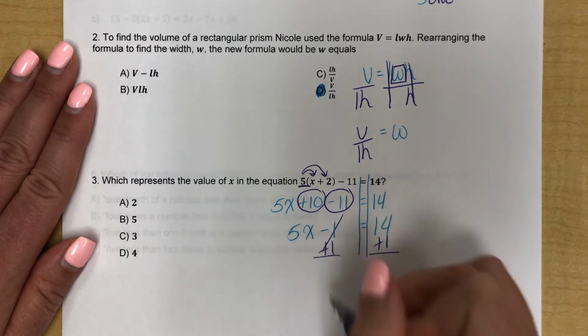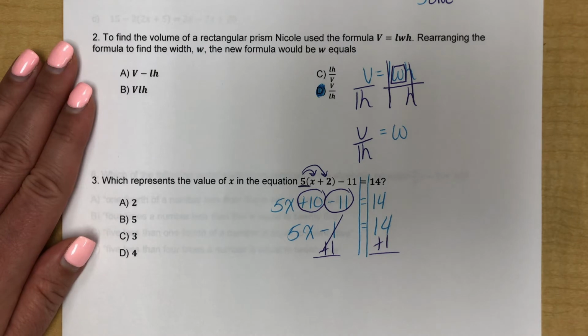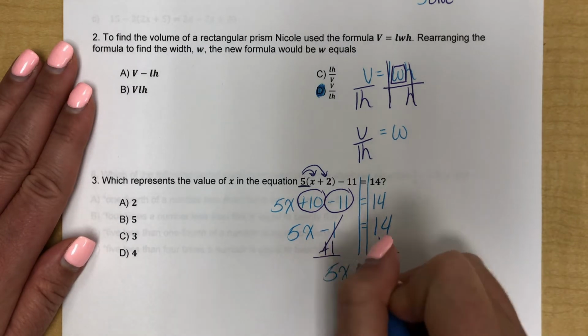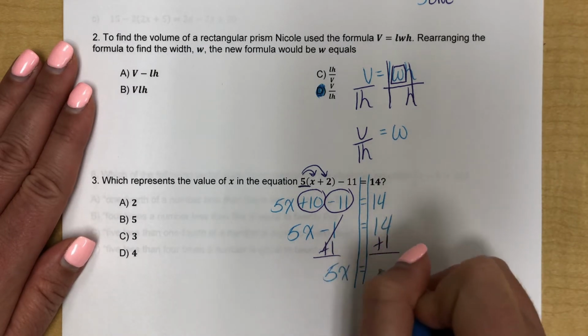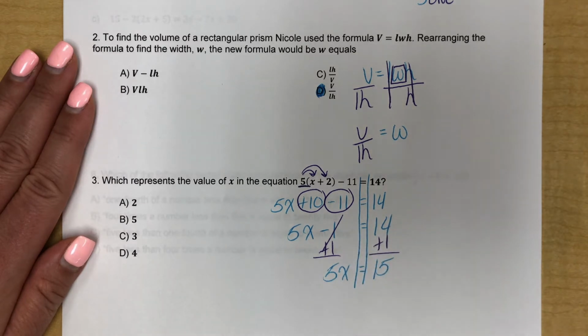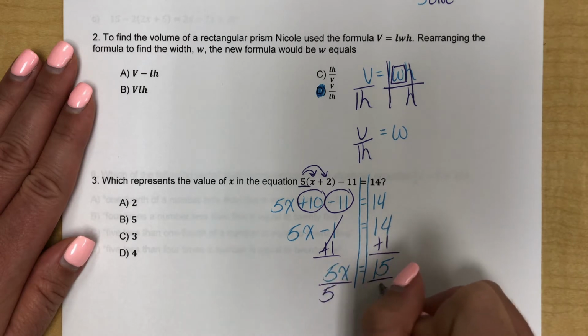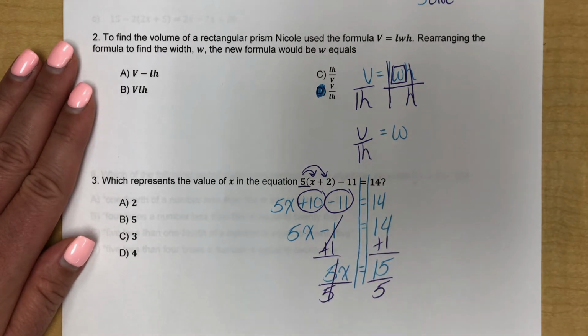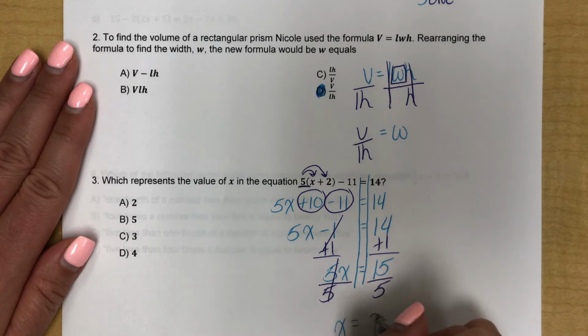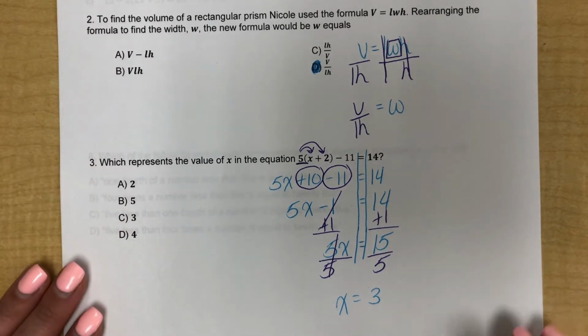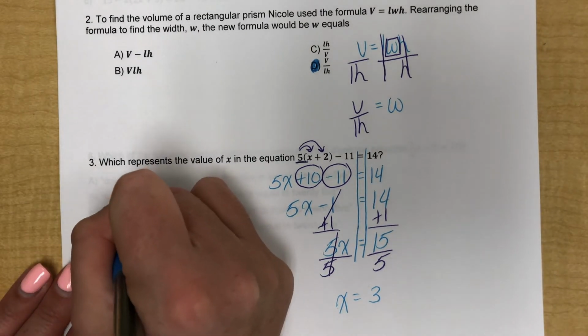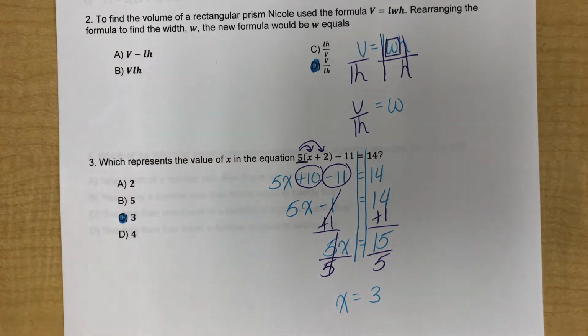So now these will cancel. All I have left is 5x, and that's going to equal 15, right? 14 plus 1 is 15. And then last but not least, again, I want to get x by itself. The opposite of multiplication is division. So now I'm going to divide 5 on both sides. This cancels. And x is going to equal 3. Okay, and I can see that that's going to be choice C. And I'm ready to move on.